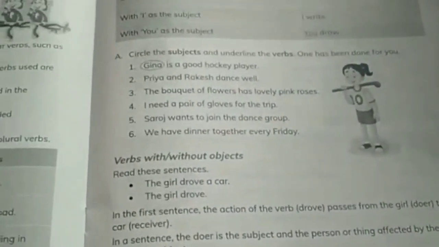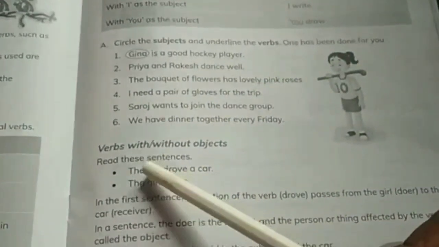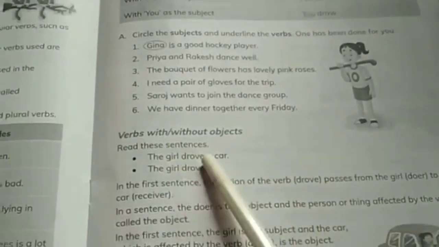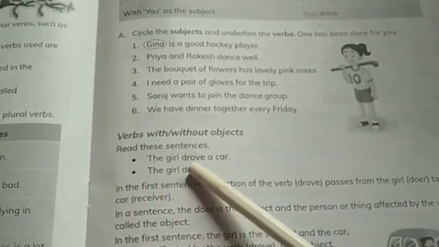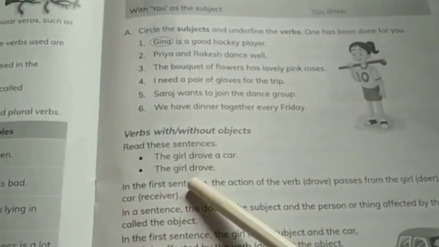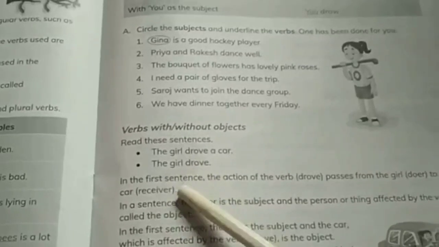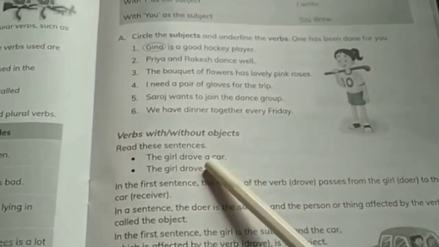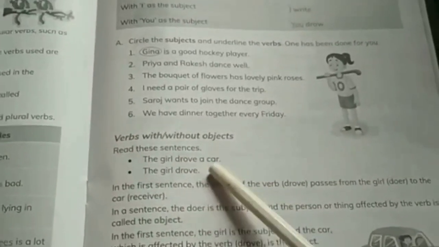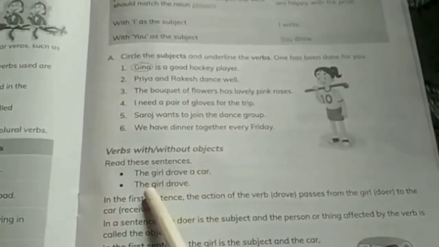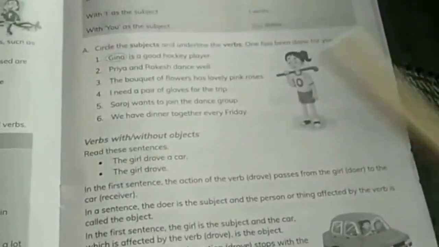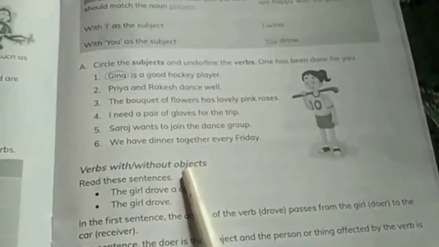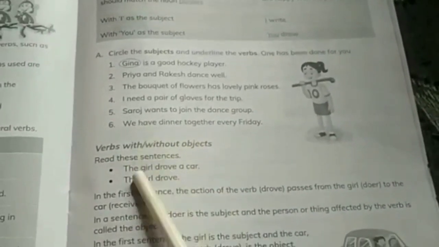Verbs with and without objects. Read these sentences. Some verbs are such that you can use them without objects. The girl drove a car. The girl drove. Now there are two different things. The girl drove. What did she drive? I mean, the car, a car, right? And the second one, the girl drove. She drove, but we are not sure what is being driven or what the object was, right? So that's why verbs with and without objects.